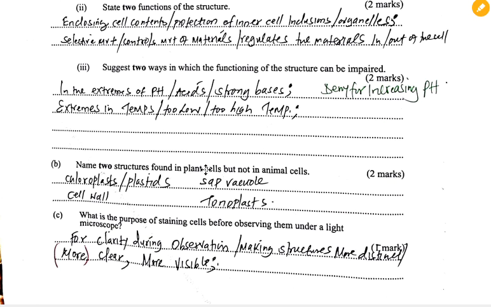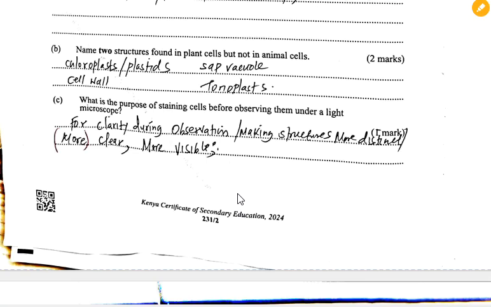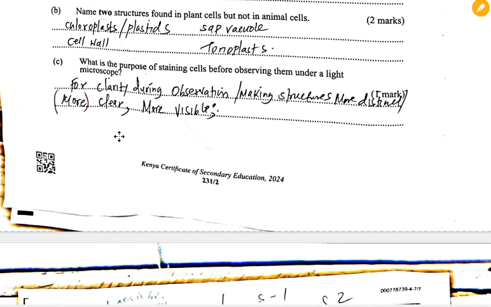Part B, name two structures found in plant cells but not in animal cells. We have chloroplasts, cell wall, sap vacuole, then you also have tonoplasts. Part C, what is the purpose of staining cells before observing them under a light microscope?